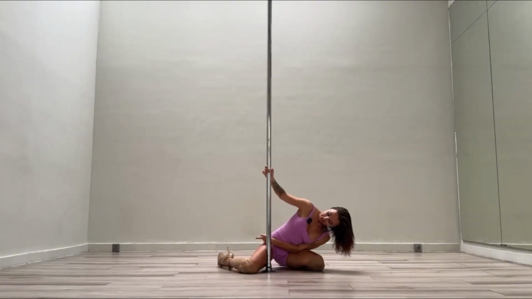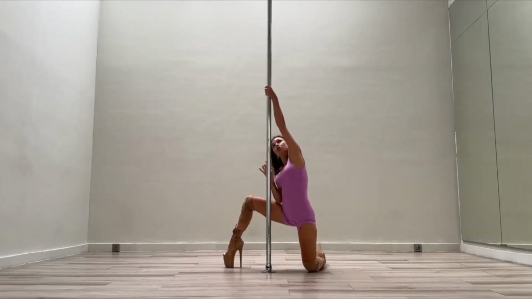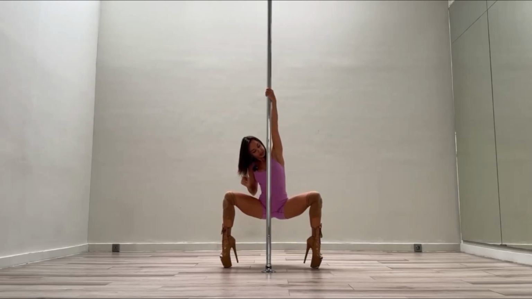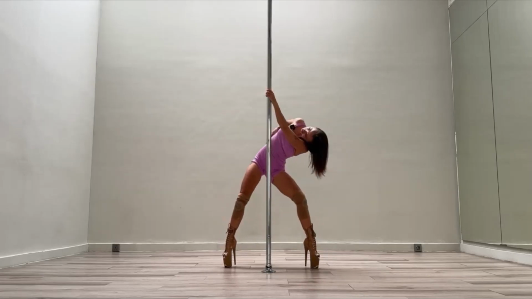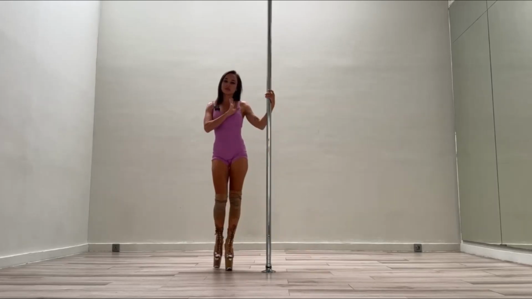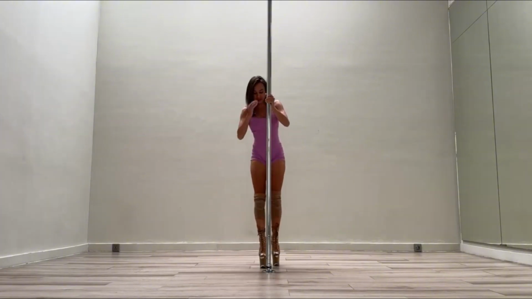Open the foot a little, pull up and open the knee. Take the pole, pull up and push. Open another knee, hip, head, and up. Okay. One last time, a little faster.